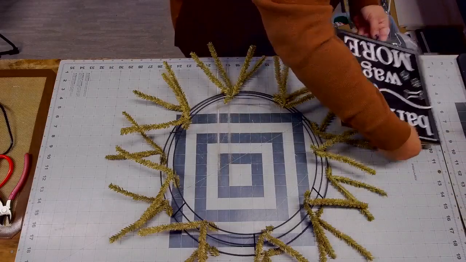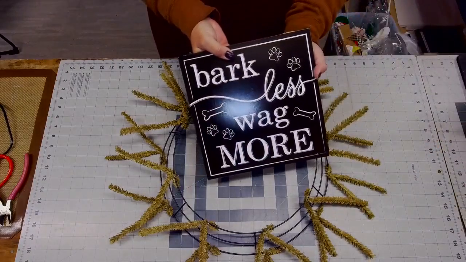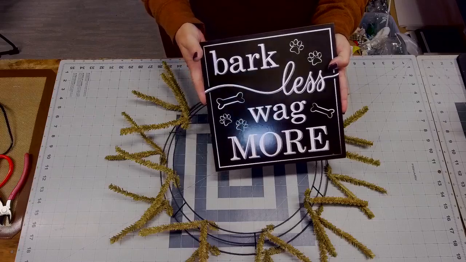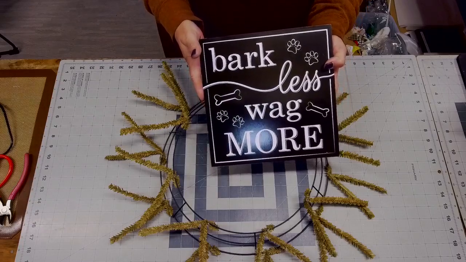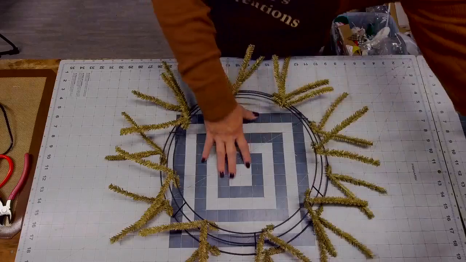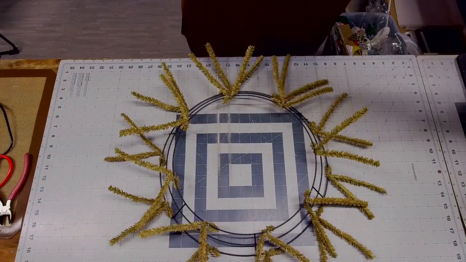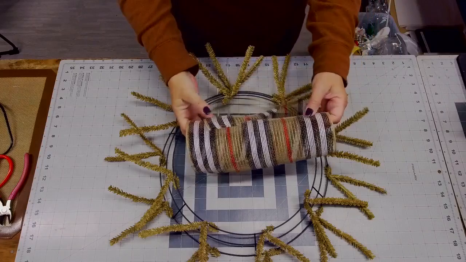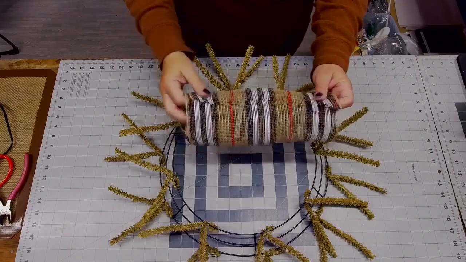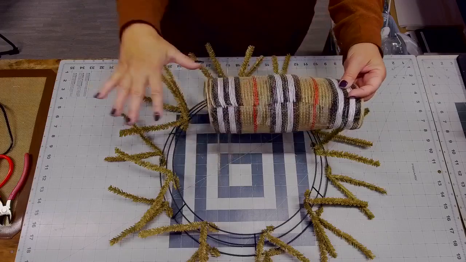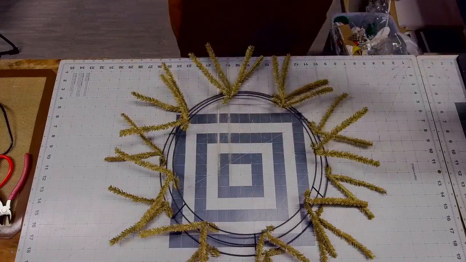We are going to be using this 10 by 10 sign that says bark less, wag more. It's got a bunch of puppy paw prints and some dog bones. And in addition to that, we are going to be using a jute burlap mesh. So this is our color combination. It's kind of black, white, tan, and red. And all the stuff comes in the kits.